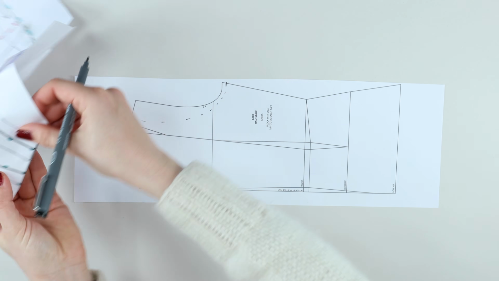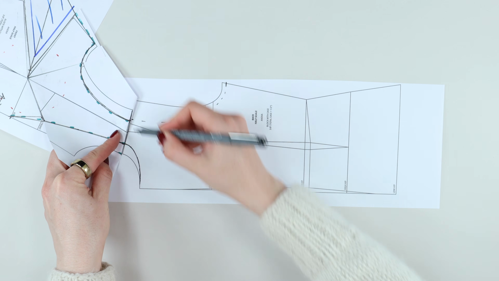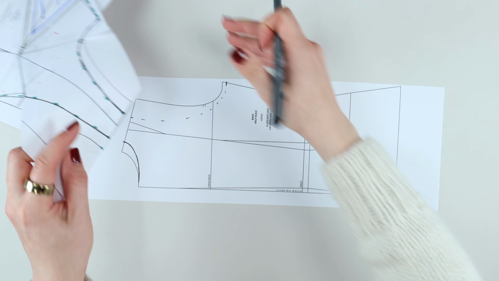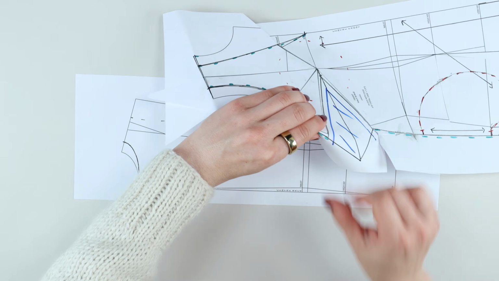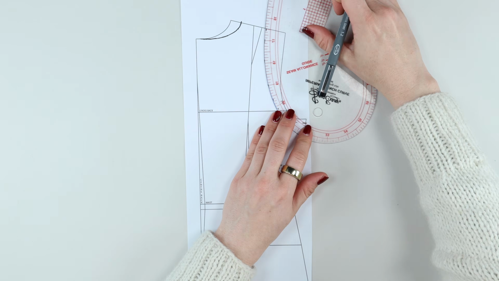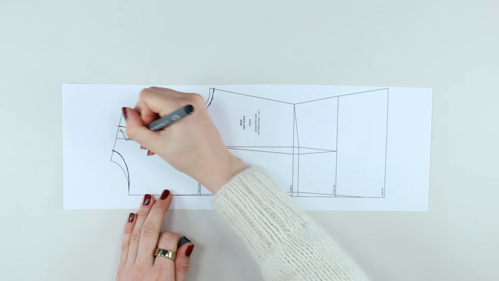Take the front pattern and connect the front and the back patterns together at the shoulder seam again. Check that you have a smooth transition at the neckline and armhole edge. You can also check that you have a smooth transition at the underarm. Once you're happy, you can finalise the back armhole shape. The shoulder dart is not in use.